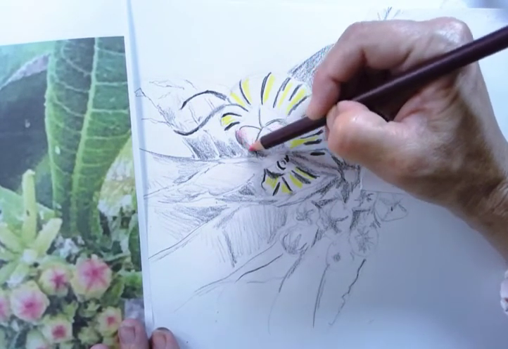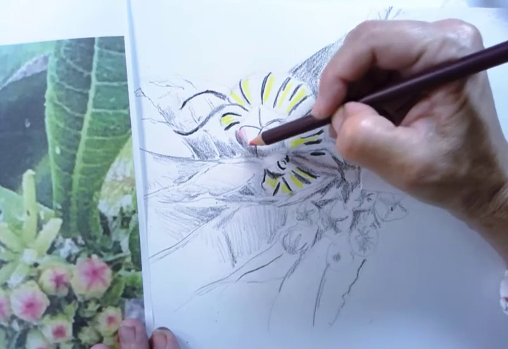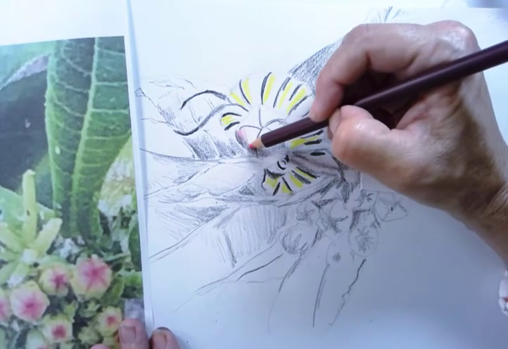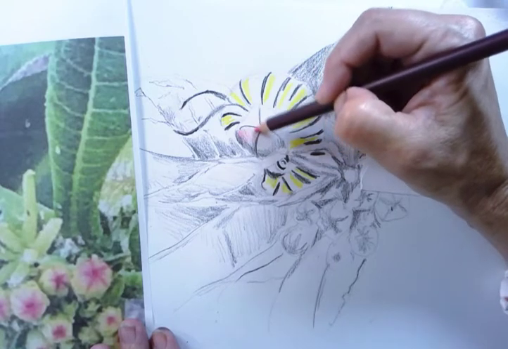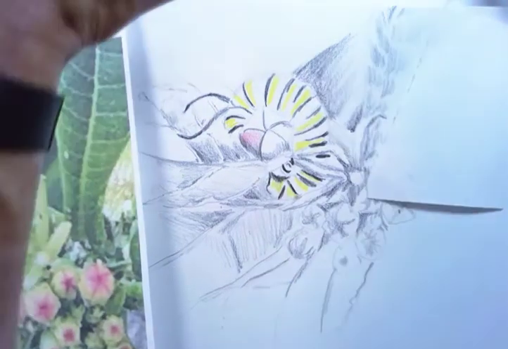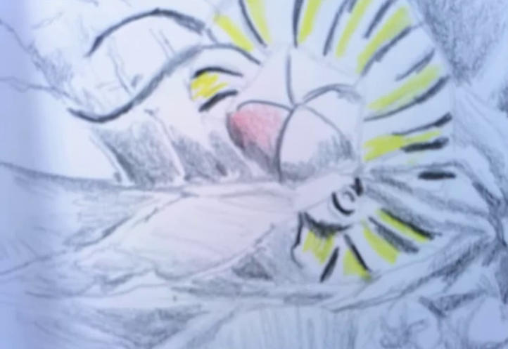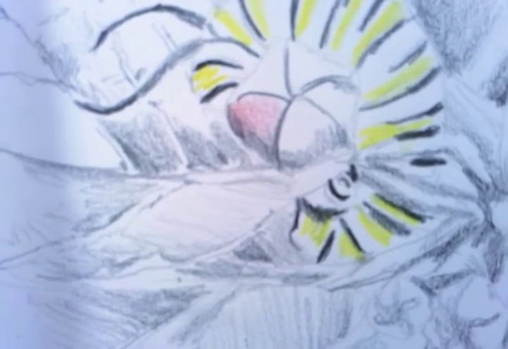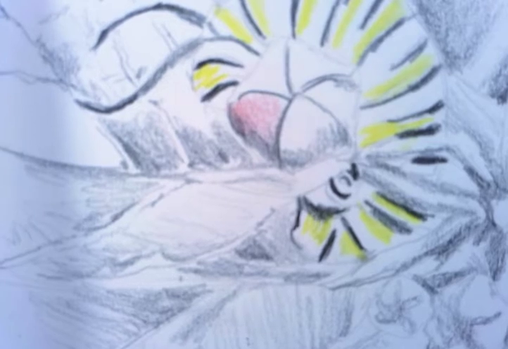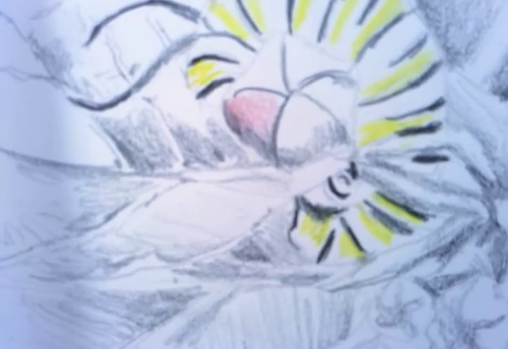But if you see how I've already made tone shading with that black pencil, and then I just put the color right on top. Okay? So instead of using another red, a darker red, I just use the graphite itself to make the change in value.